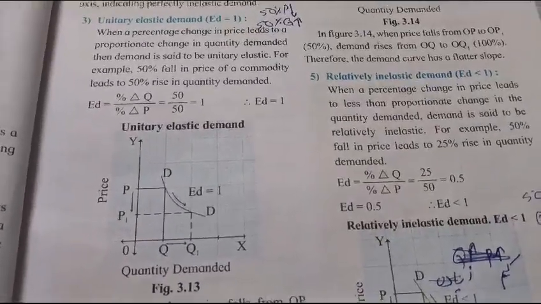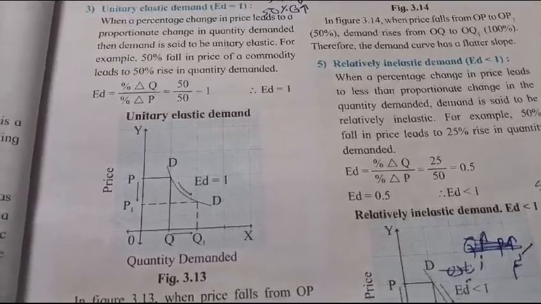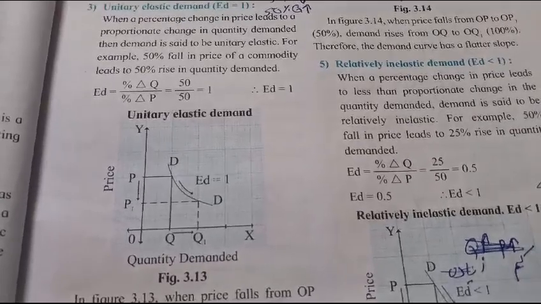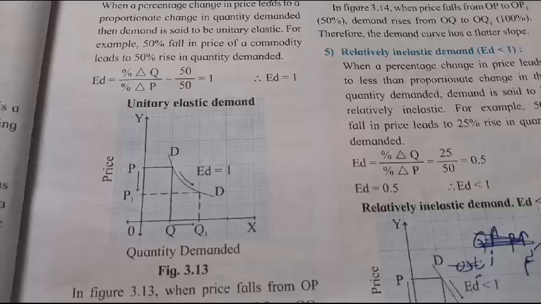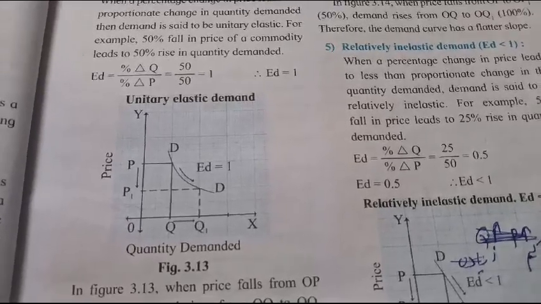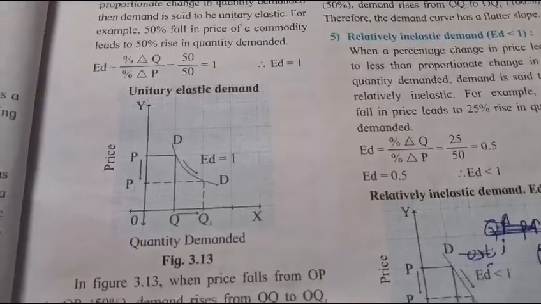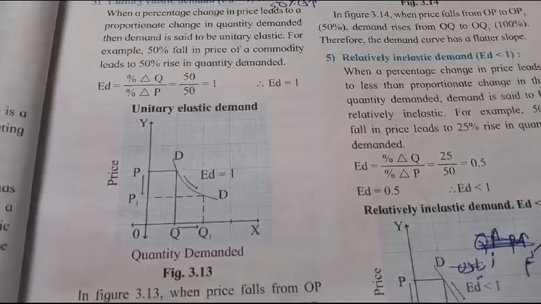Third, unitary elastic demand, ED is equal to 1. When a percentage change in price leads to a proportionate change in quantity demanded, then demand is said to be unitary elastic. For example, a 50% fall in price of a commodity leads to a 50% rise in quantity demanded.